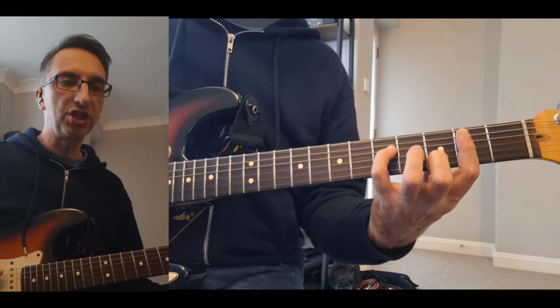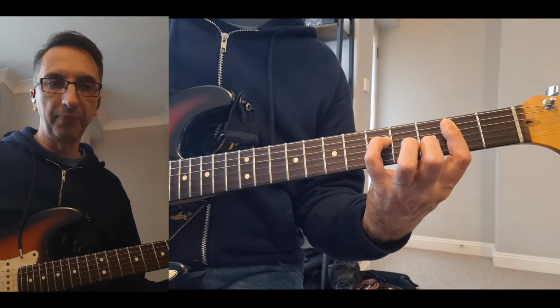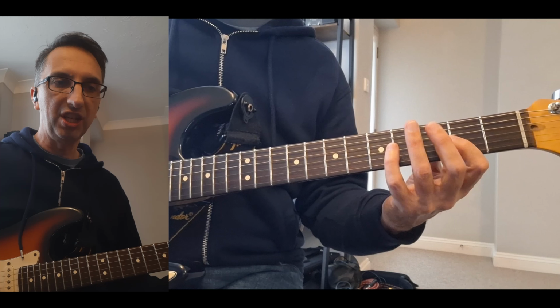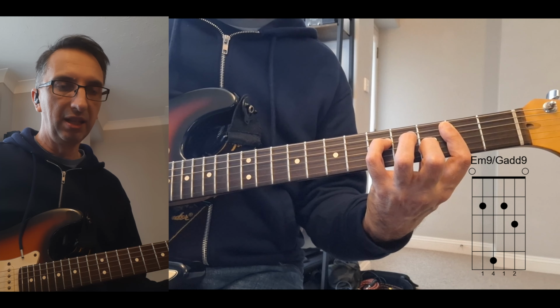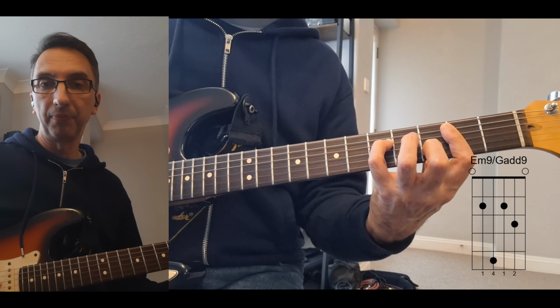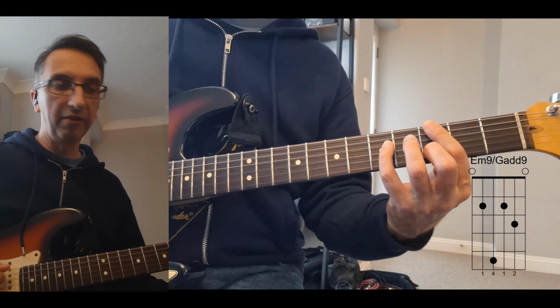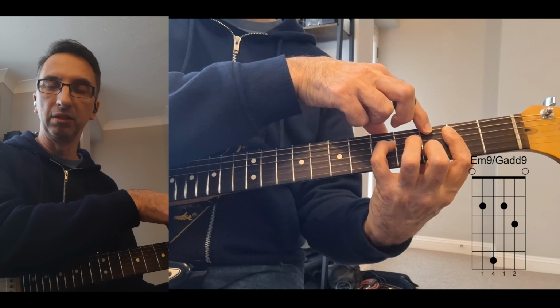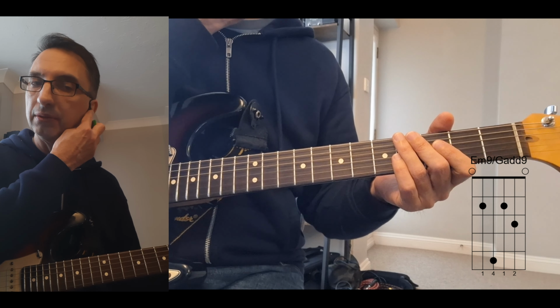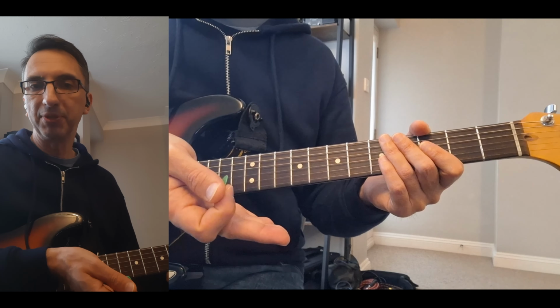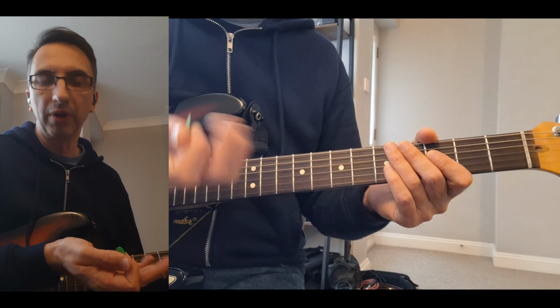Let's say I use this shape, which is B, G, A, and D. If I have E in the bass, that's E minor 9. If I have G in the bass, that's G add 9. So you can use these shapes in many different ways. You can analyze them in different ways.